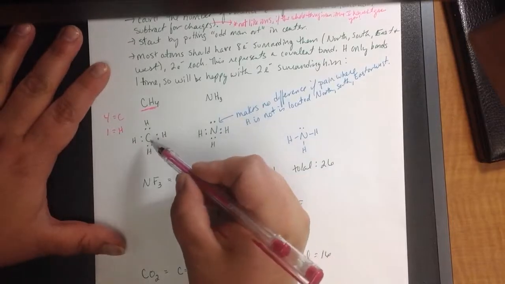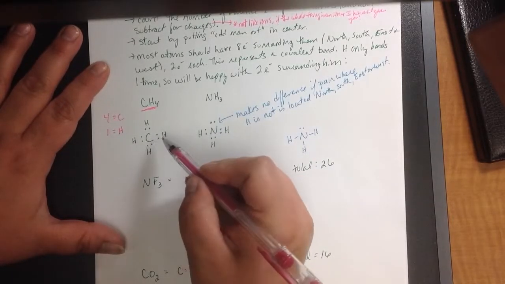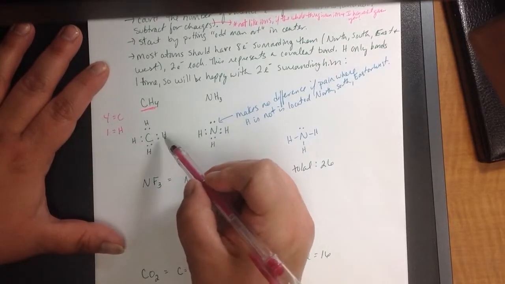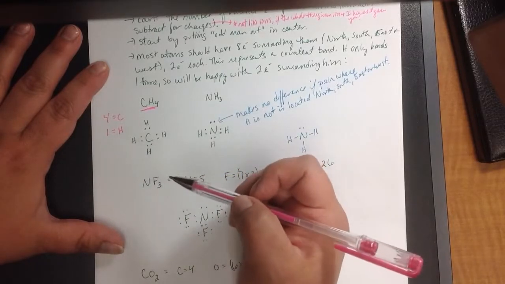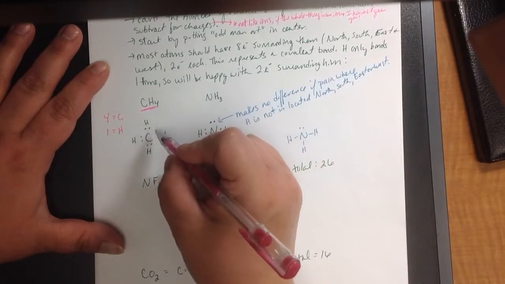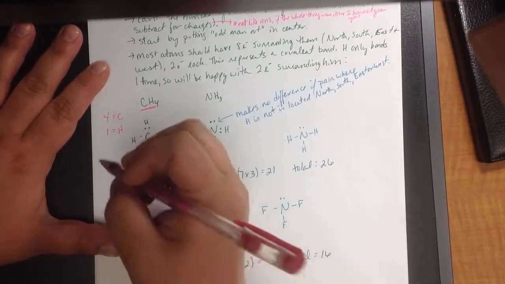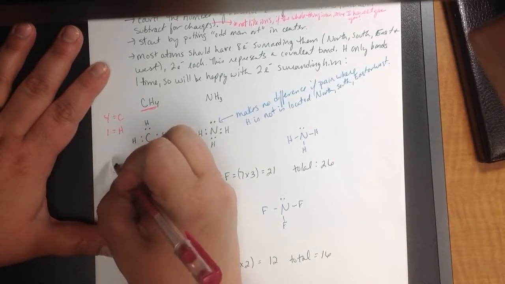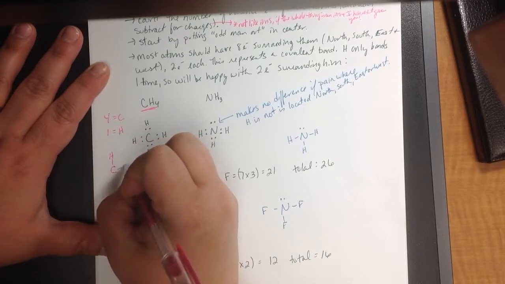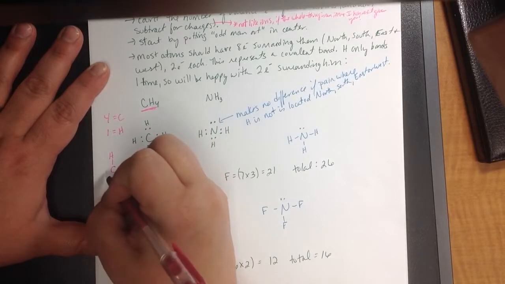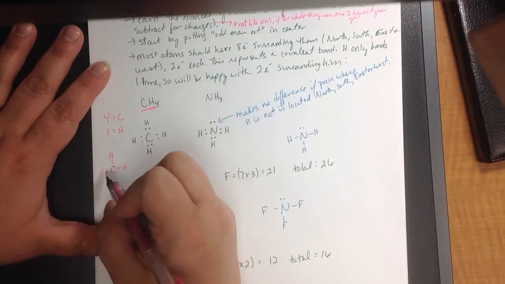So I put the odd man out, the carbon in the middle, and I put hydrogens north, east, south, west on that carbon. And I just put 2 dots in each of those positions. What those 2 dots represent is a bond, or a holding of hands between that carbon and that hydrogen.